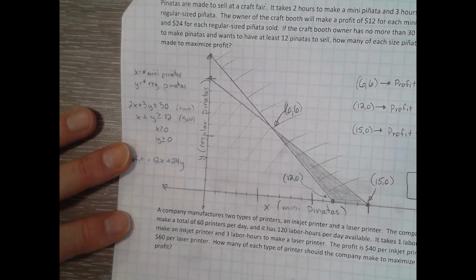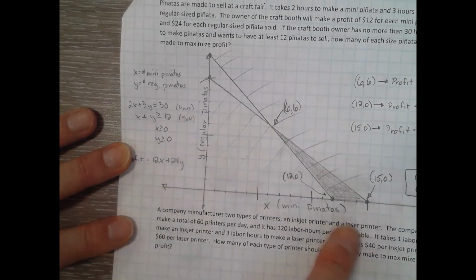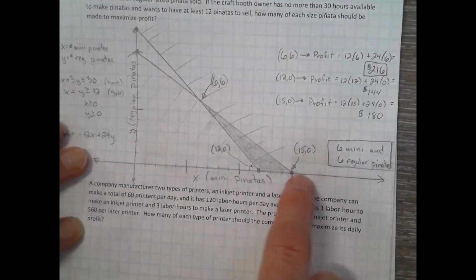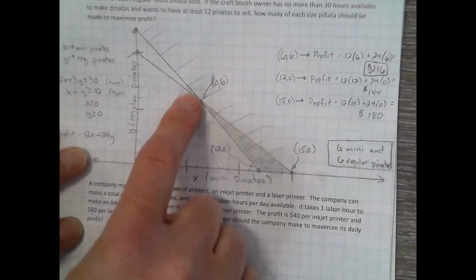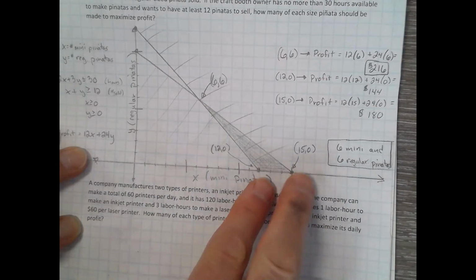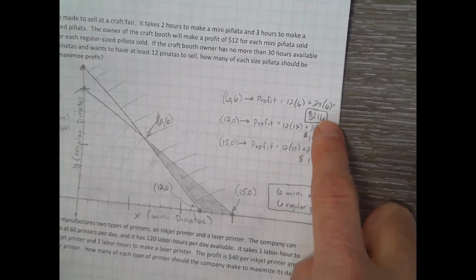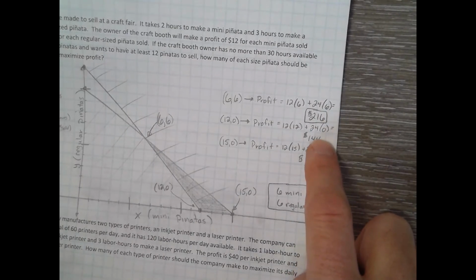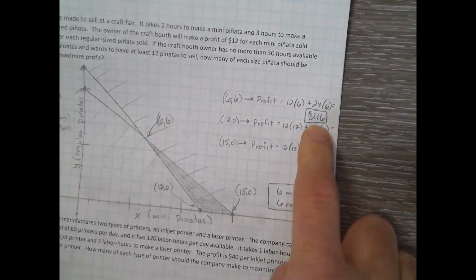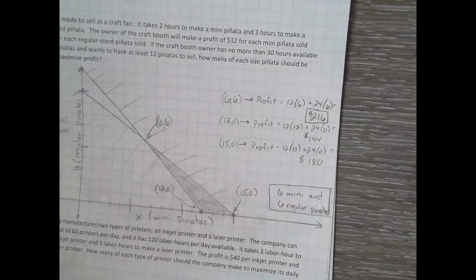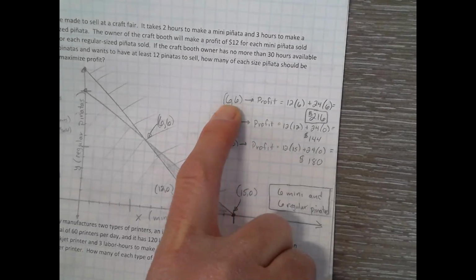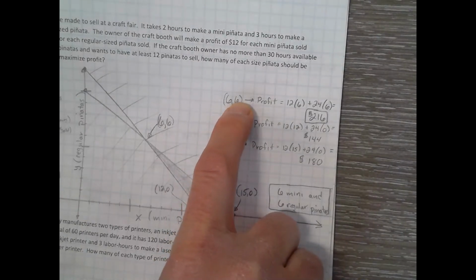Now it's like the previous problem. We graph them. There's my shaded region. I only have three vertices. We plug all 3 of those into our profit equation. And looks like I get $216, $144, and $180. So $216 is the most profit we can make. That would be using 6 minis and 6 regular piñatas.